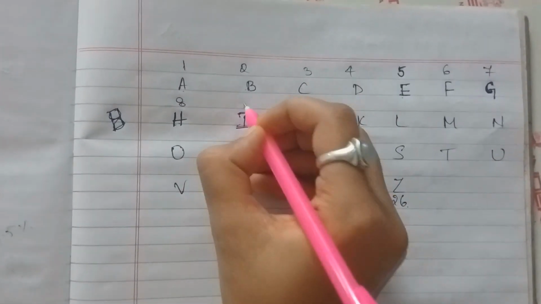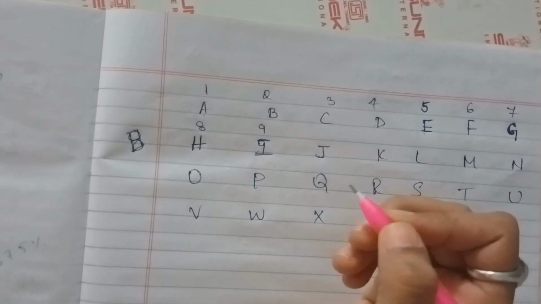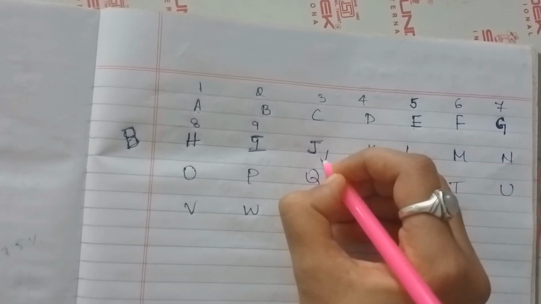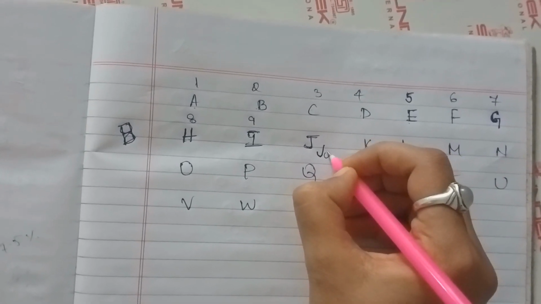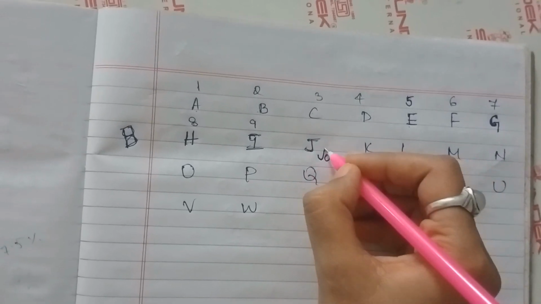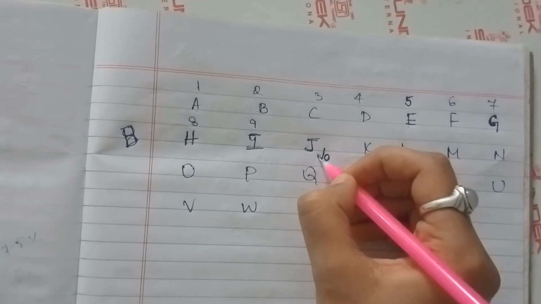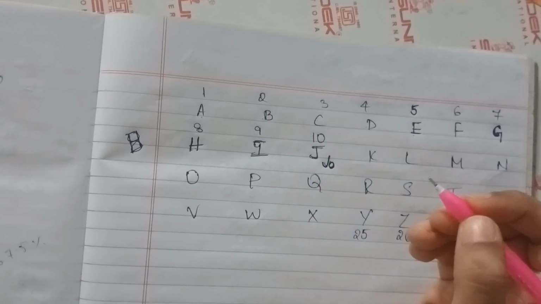And I is for 9. You can remember, if you keep it like this, it's 9, right? So coming to J, a J is like this bent stick, right? And if you keep one ball over here, it is like what? A golf stick and the ball, right? So you can simply make this as 10.